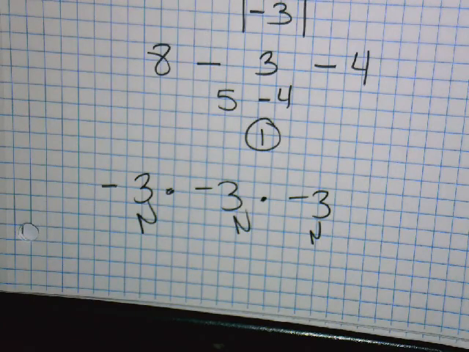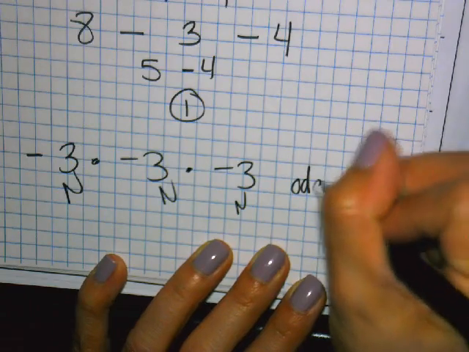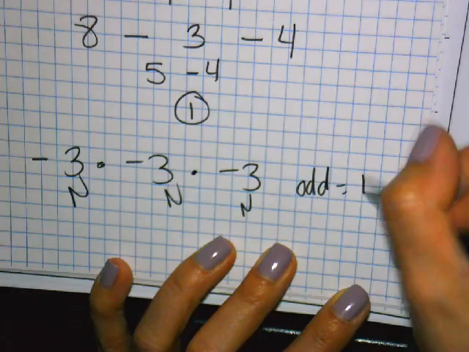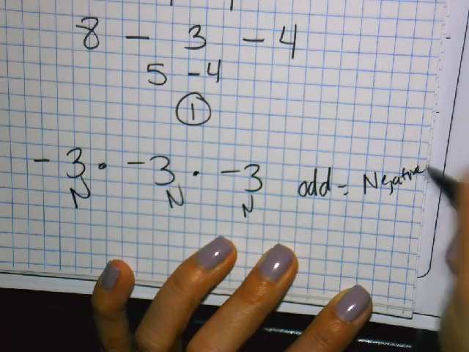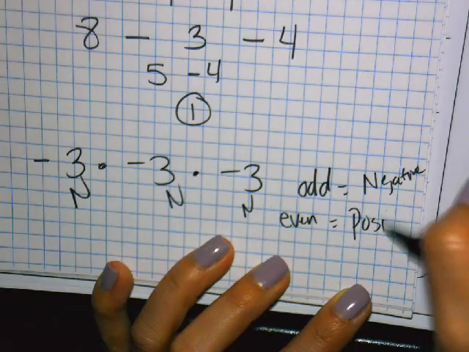Because even numbers, you can pair them up in 2s, right? So that means they would cancel each other out. Odd numbers, these two can only be a pair, and this one will be like the third wheel. Ruins everything. So, an odd number equals negative. Sorry, I'm running out of room. And then an even number equals a positive.